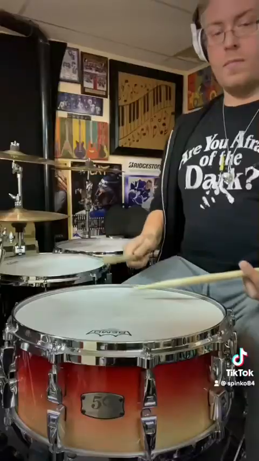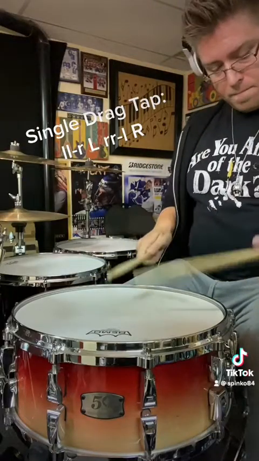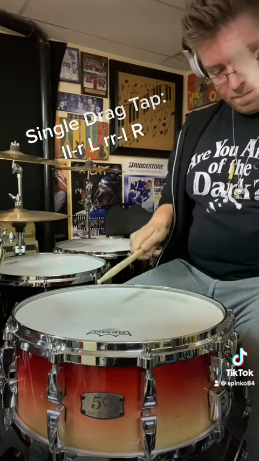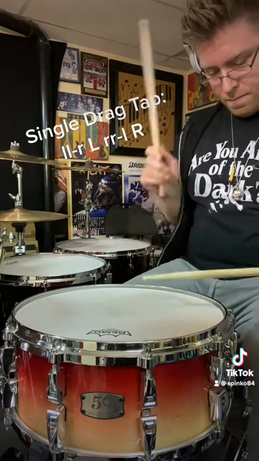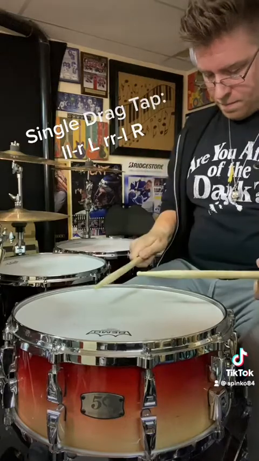So that was a common one, but what about a more deceptive one? A good example of this that I find is the inverted paradiddle and the single drag tap. Here's how to play the single drag tap. And this is the inverted paradiddle.